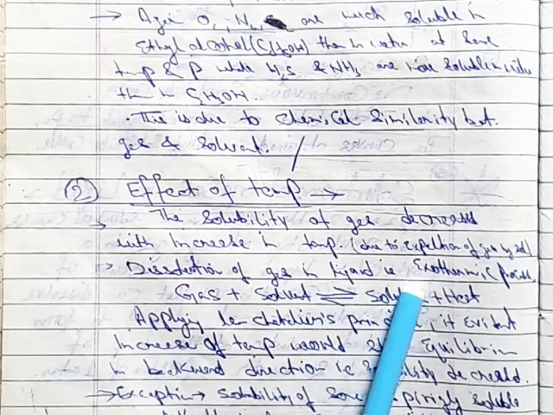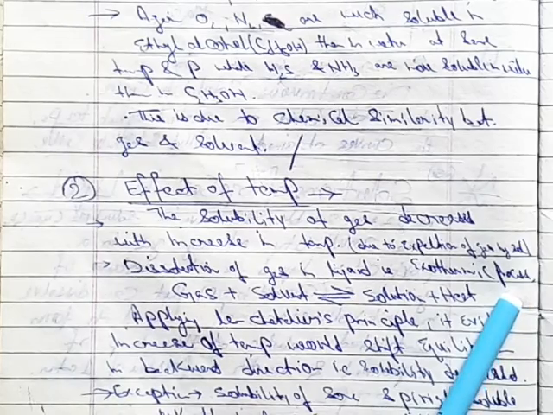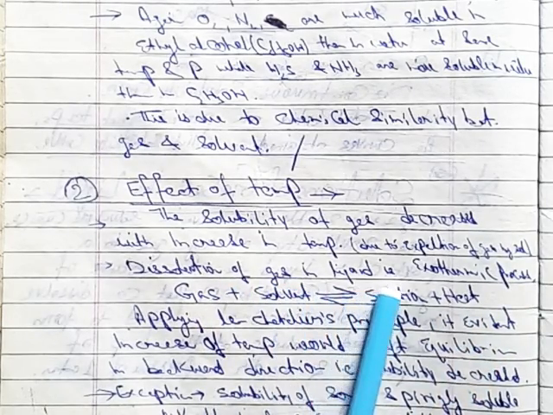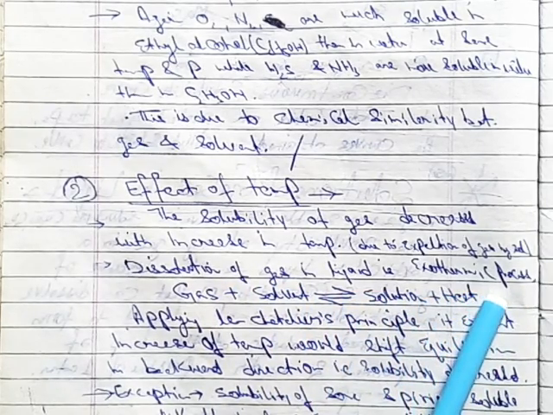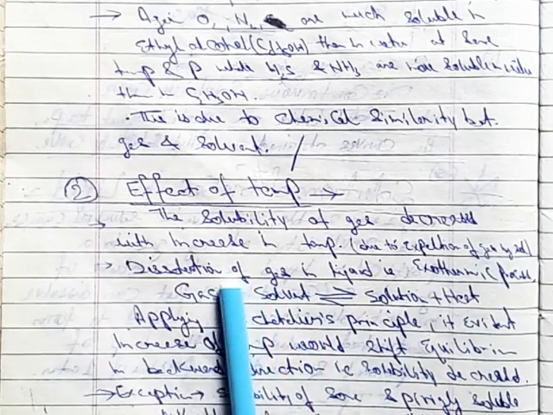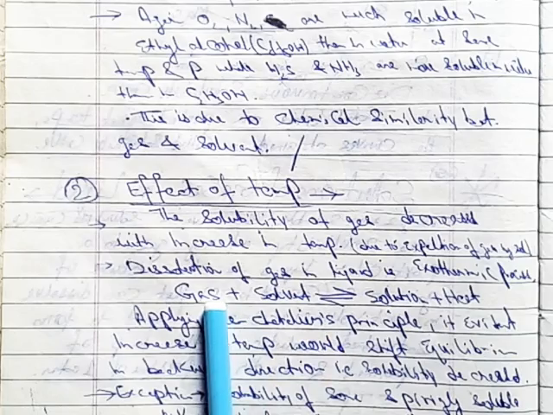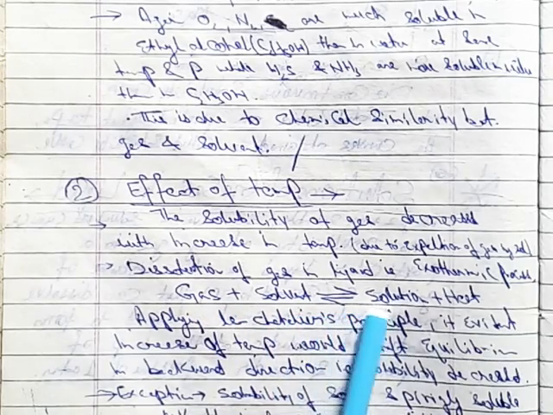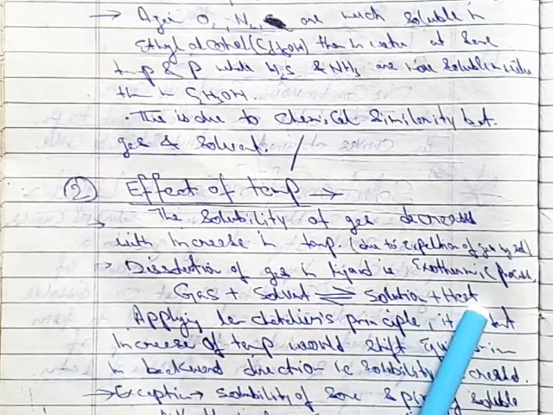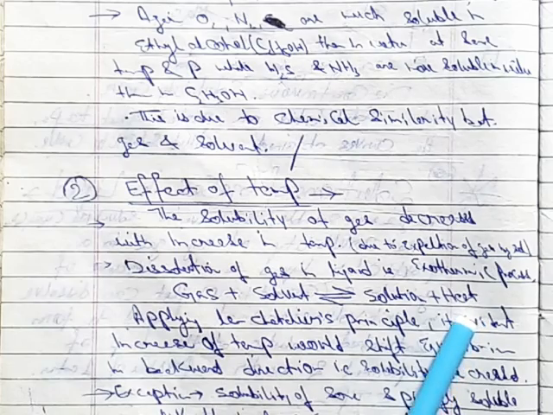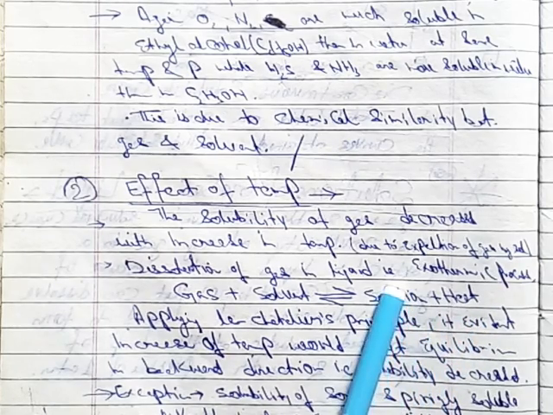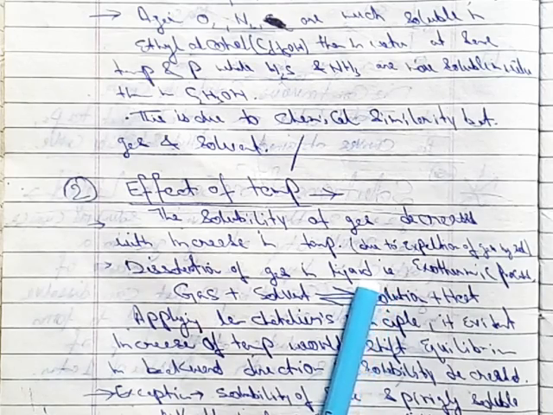Dissolution of gas in liquid is an exothermic process. So heat is released. Dissolution means dissolving of gas in liquid; we have seen the term dissolution. So gas plus solvent, when mixed, gives the solution plus heat is also released. So if heat is released and you increase the temperature, then the solubility will decrease.